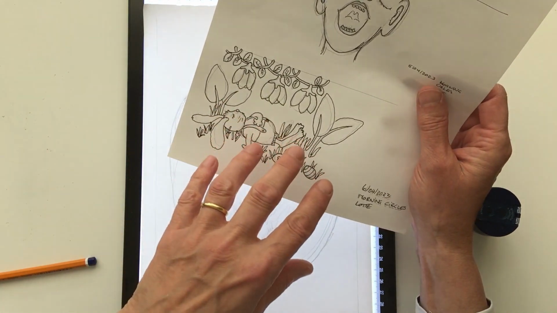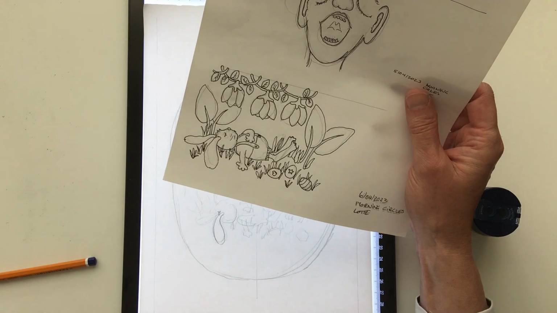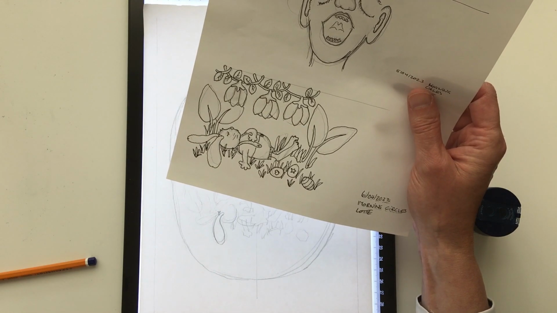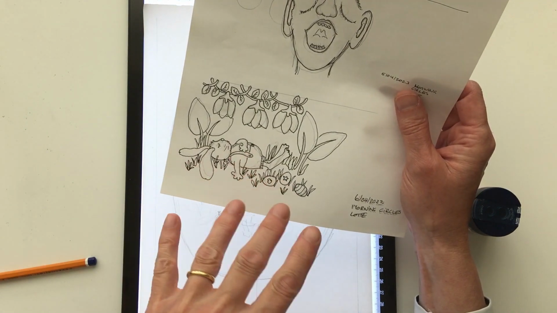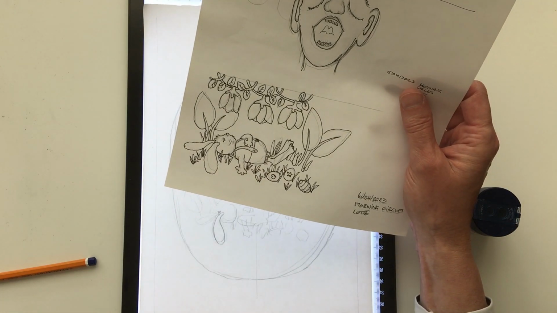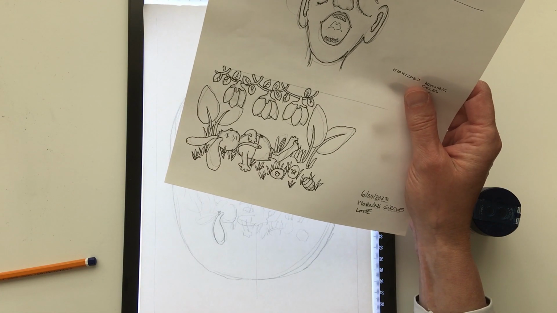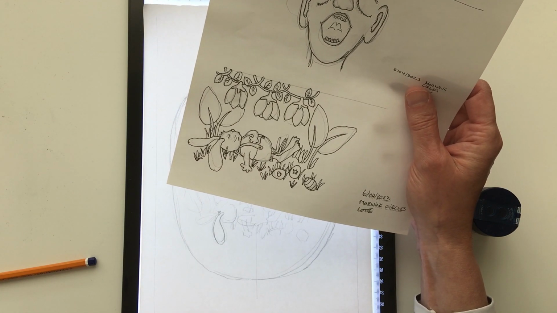The idea is that this is an Easter illustration coloring sheet, and I have this idea of a sleeping bunny rabbit underneath the greenery above.